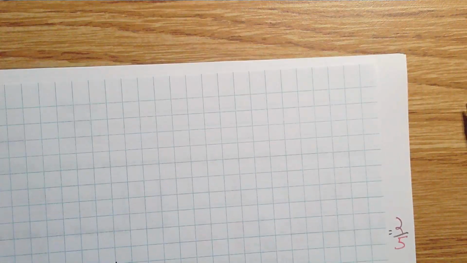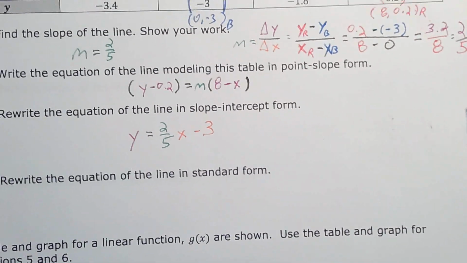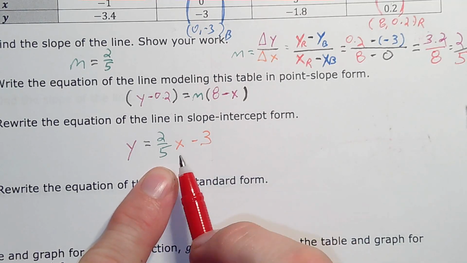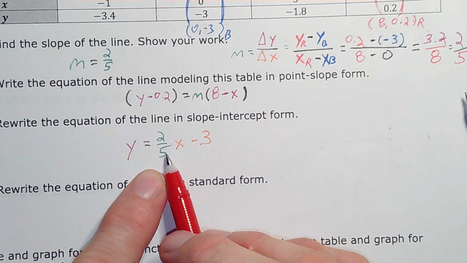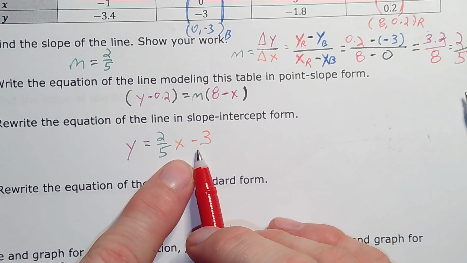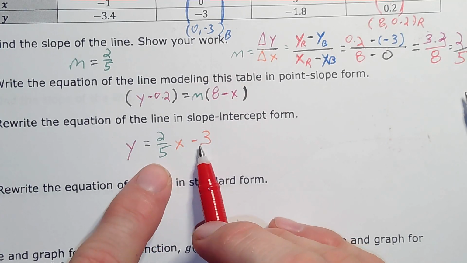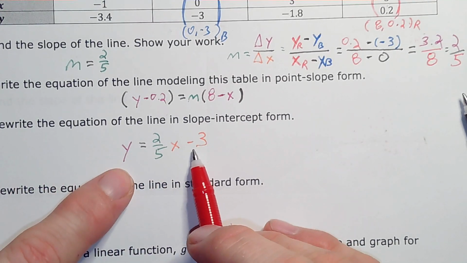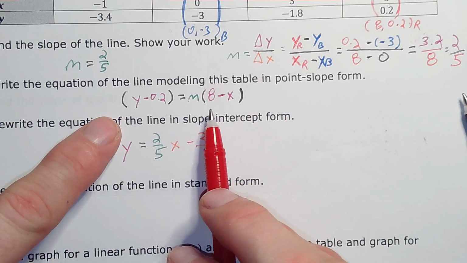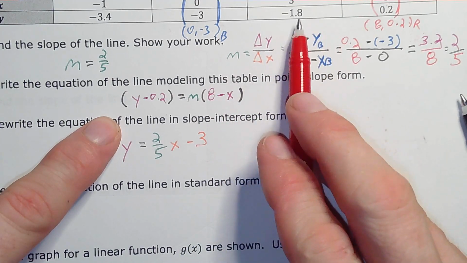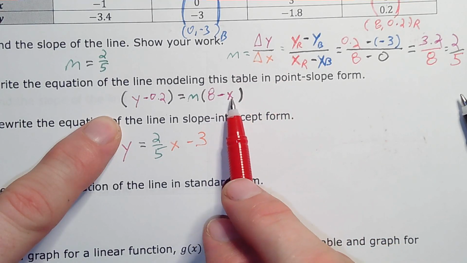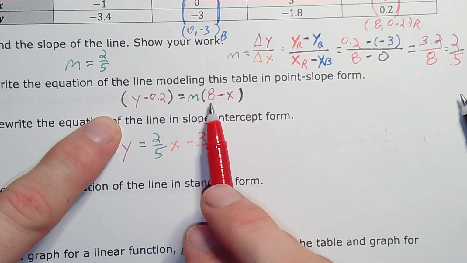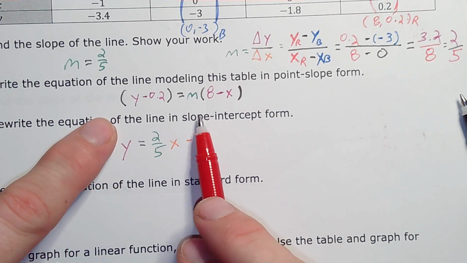So if you know that, then all you have to do is set x equals 0, and you'd be able to solve for y as -3. So if you have any one of these points and you put it into this equation and set x equal to 0, you'd be able to solve for y as -3.